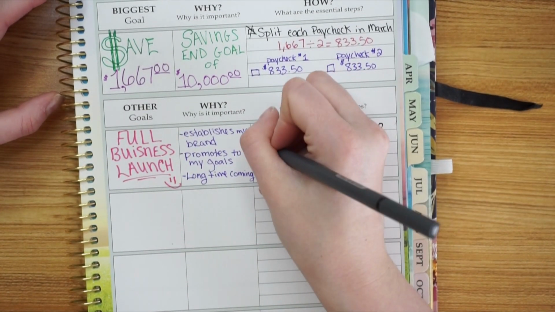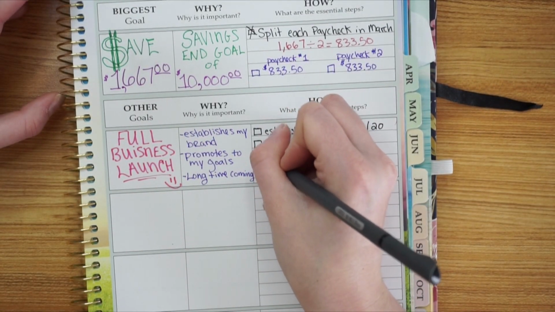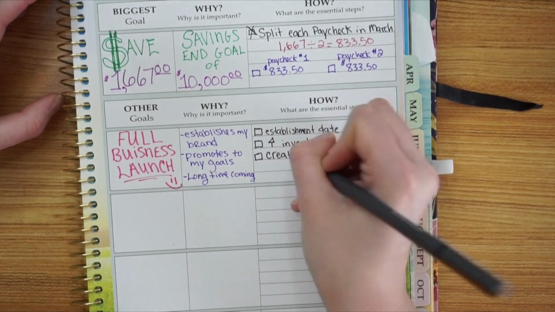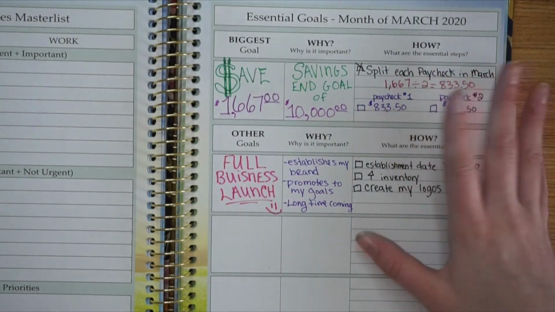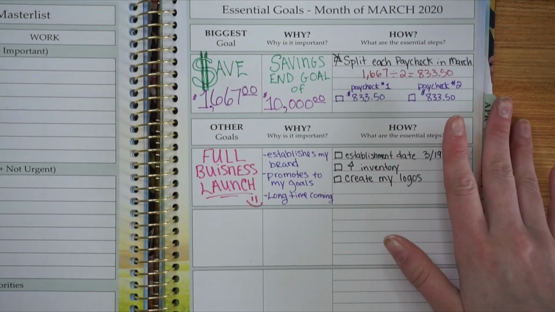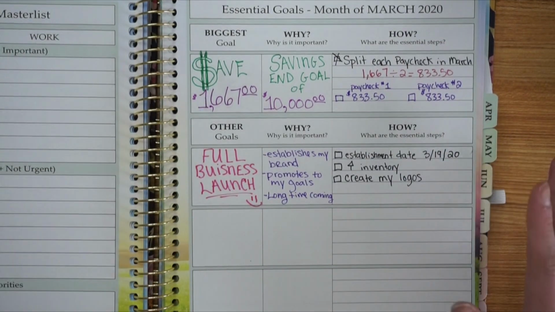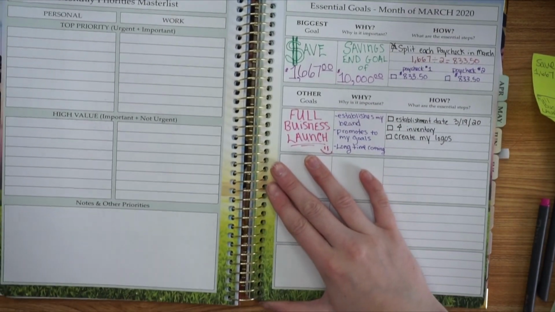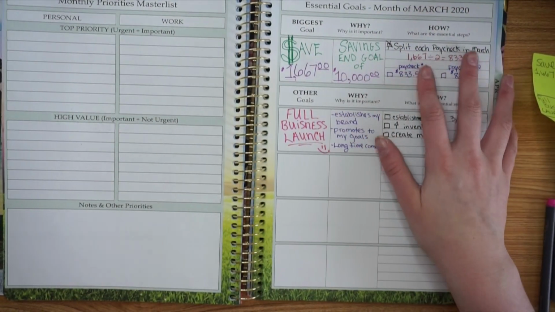Other steps that I need to do, I need to increase my inventory. And another thing that I also need to accomplish is create my logos, or at least the first editions of my logos. I think this wraps up my monthly plan for the month of March, at least the base skeletons. I also think for the month of March, I may use this side. I'm not too sure yet, but these are definitely my goals for the month of March.